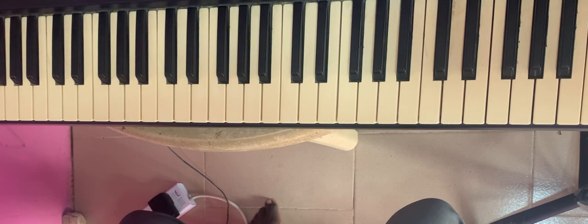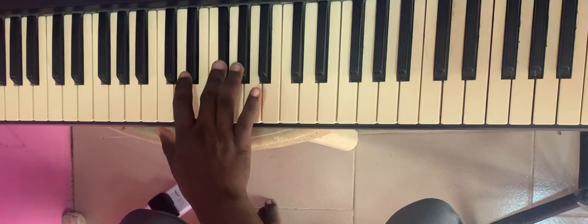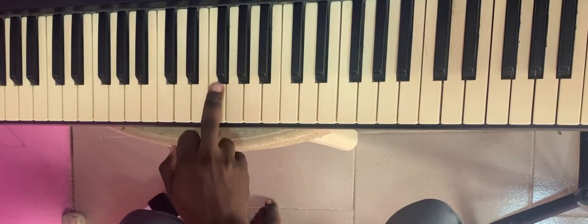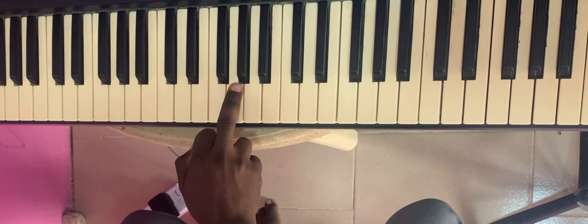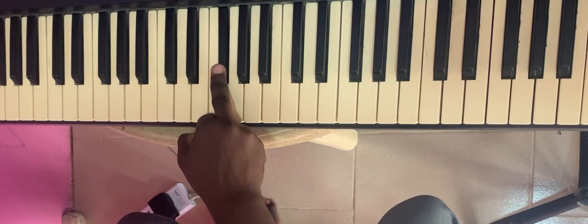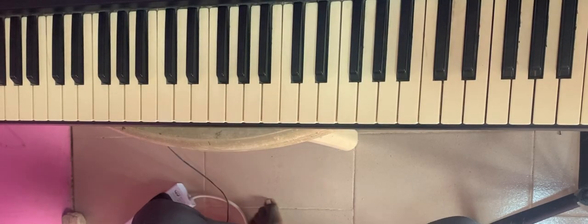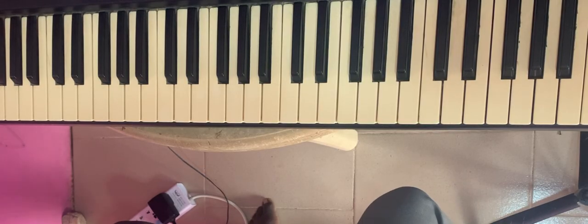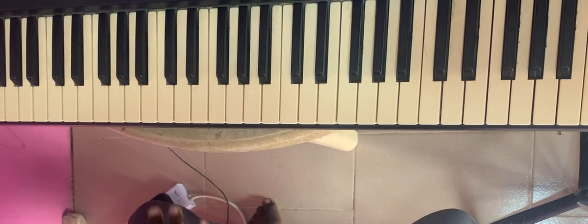So if I'm over here, this is my F sharp, because F goes forward it becomes F sharp, but if G comes back it becomes G flat. So this key is either called an F sharp or a G flat. So basically that is the layout of the piano.